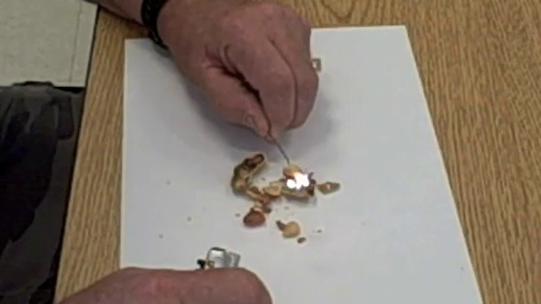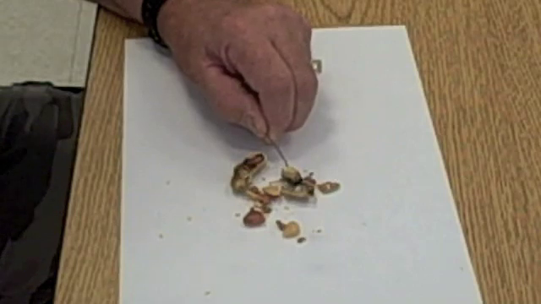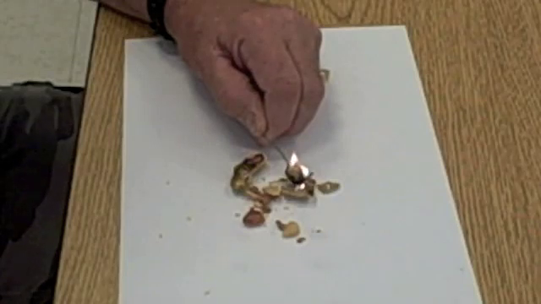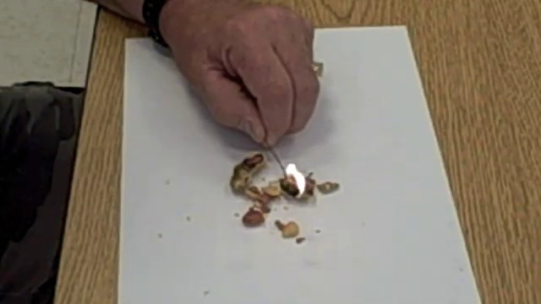If the wind will allow it. You'll notice that that peanut is burning quite intently. There are lots of oils available, and those oils are very high energy oils. And so the energetics of the peanut allow it to burn for a considerable period of time.